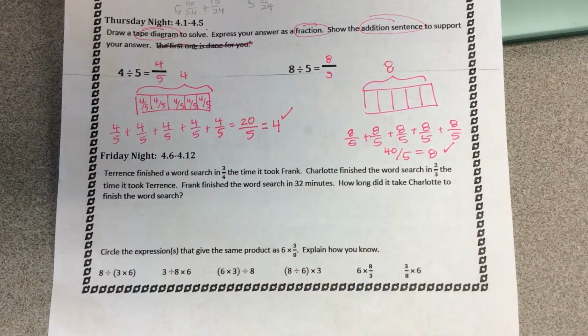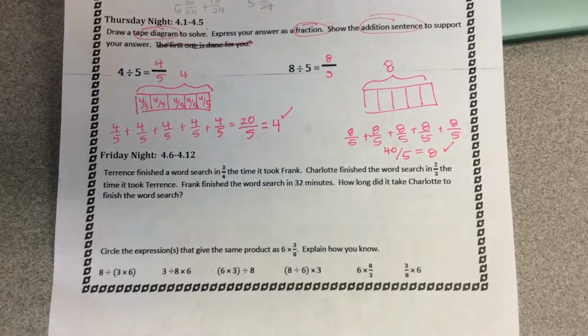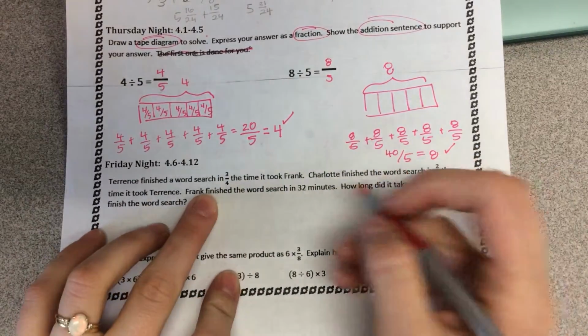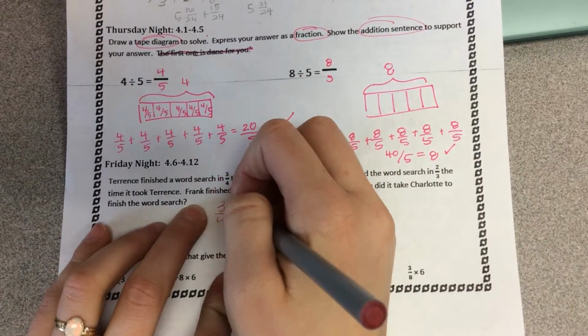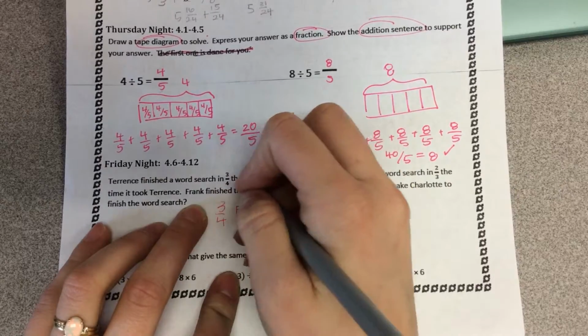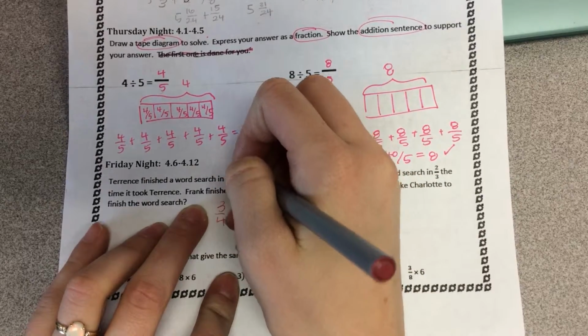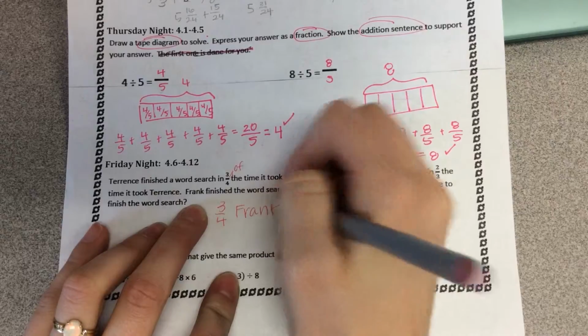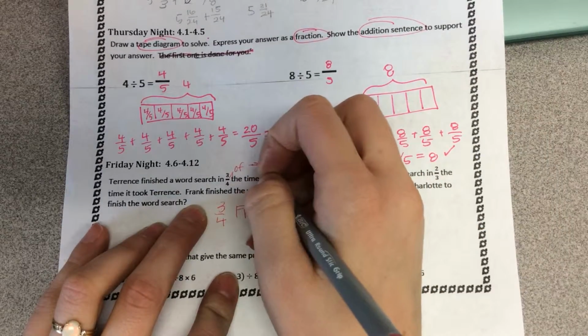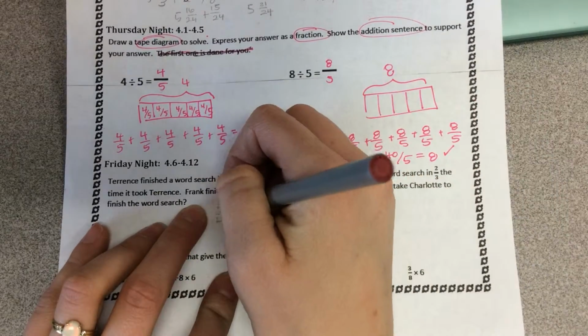Friday night's homework. This is the second night of Module 4 review. It says Terrence finished a word search in 3/4 the time it took Frank. And when they say 3/4 the time, we can imagine they're saying 3/4 of the time it took Frank. And we know "of" is the same as multiplication, so 3/4 times Frank.